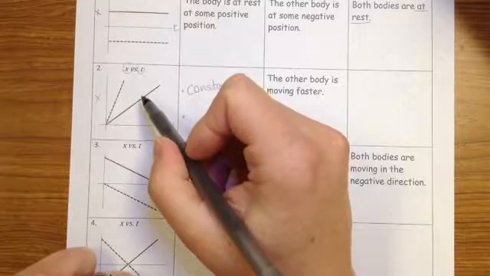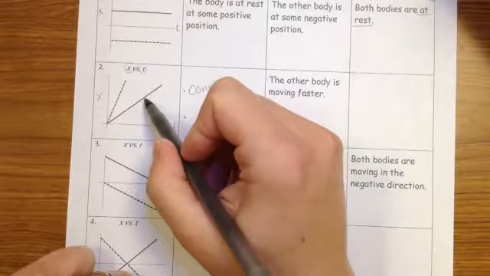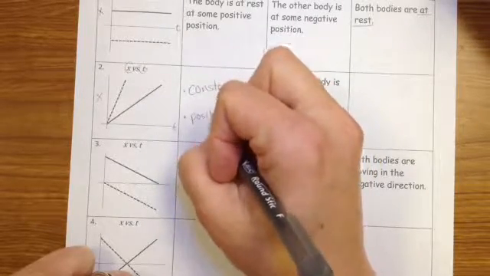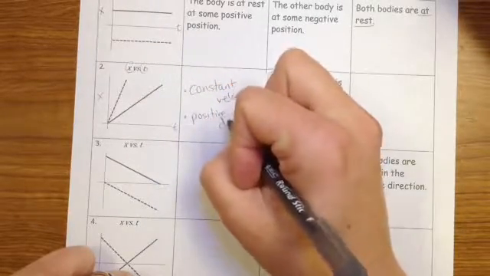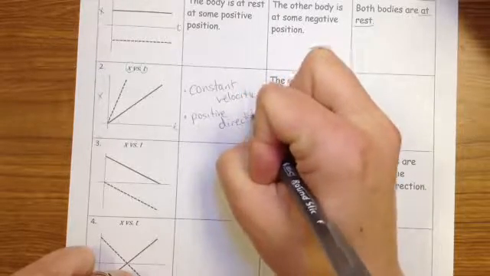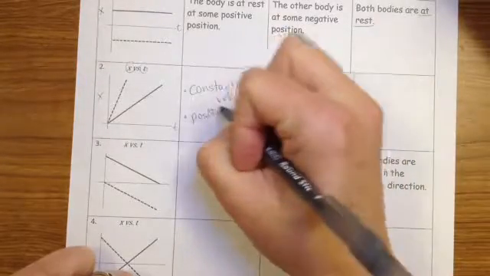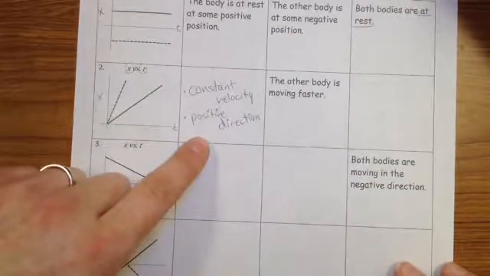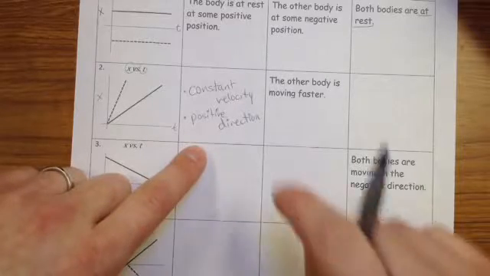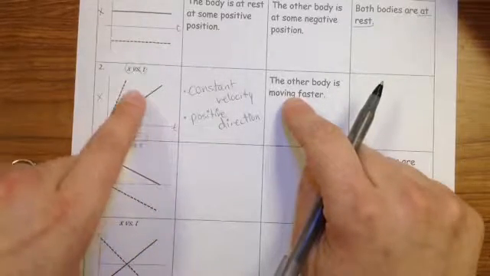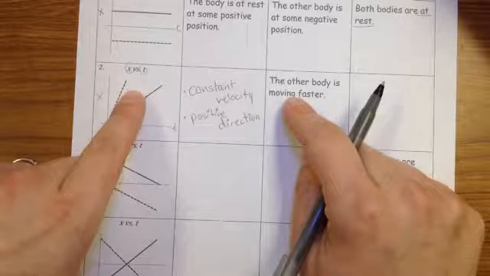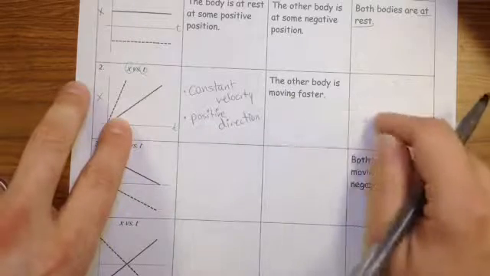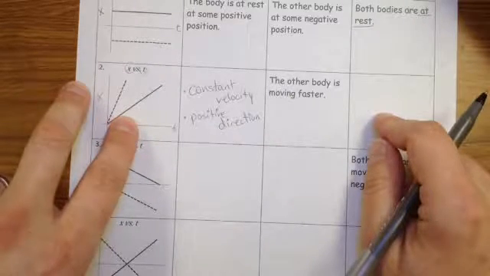What else can you tell me besides its constant velocity? All right, well, besides fast or slow, positive. What is positive? Up. Positive direction, which means it's moving either to the right, or it's moving north, or it's moving up. Okay? So positive direction, we'll just say moving to the right. Okay, so what's different? The dash line, he's moving faster. Steeper slope. Yes? What's similar?